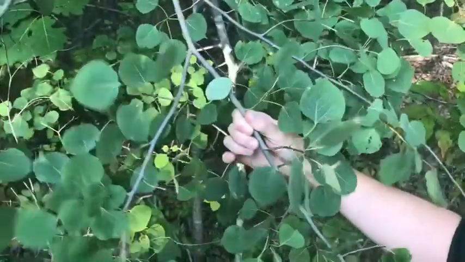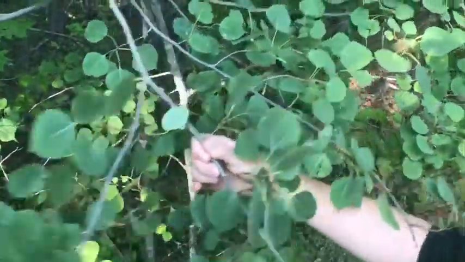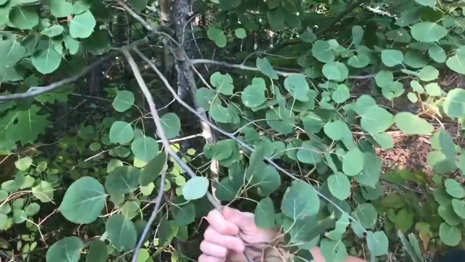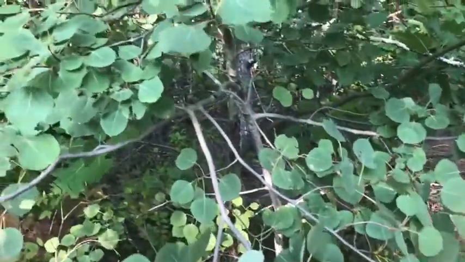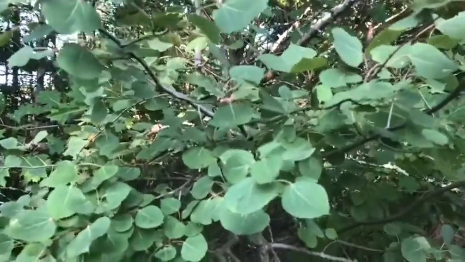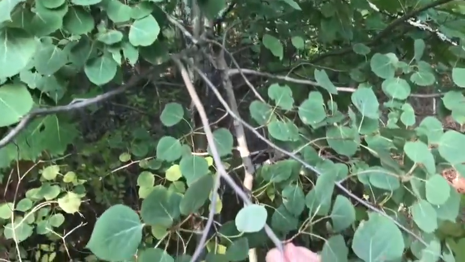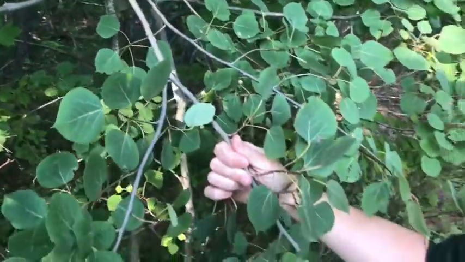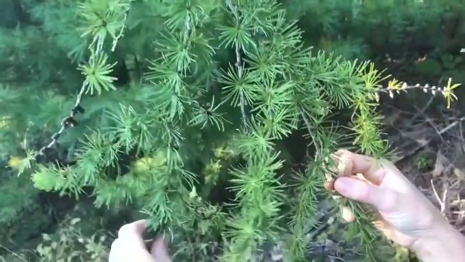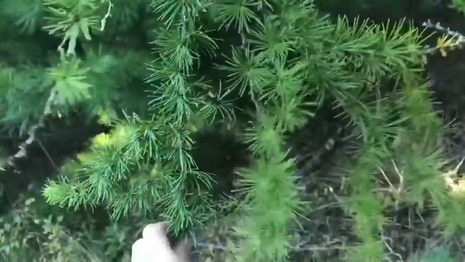Here's another quaking aspen, and what I wanted to mention is it's a very common tree, and it's often used for shavings for animal bedding. The reason is that it's not a super sturdy tree, it's not super strong or durable, but it is something that is commercially important.